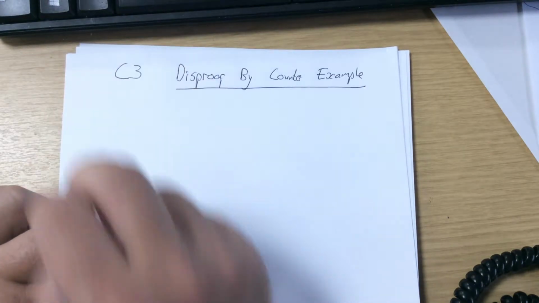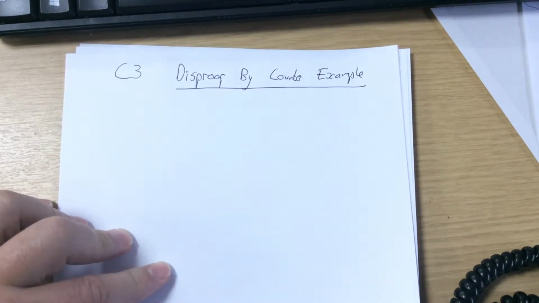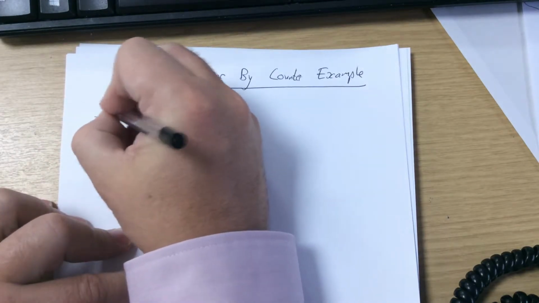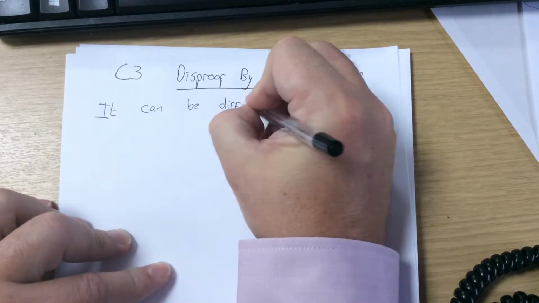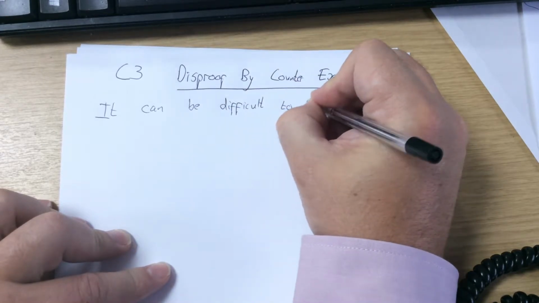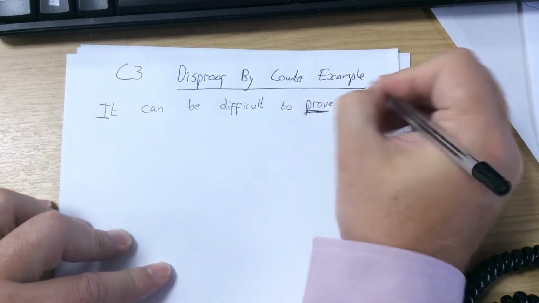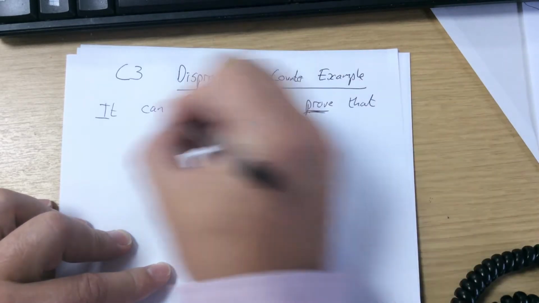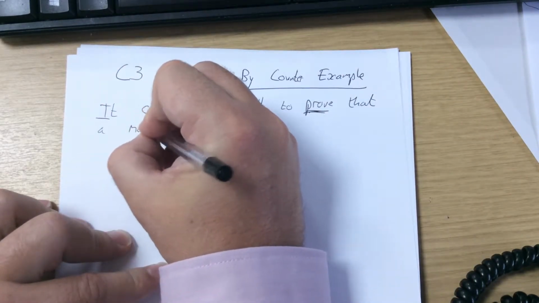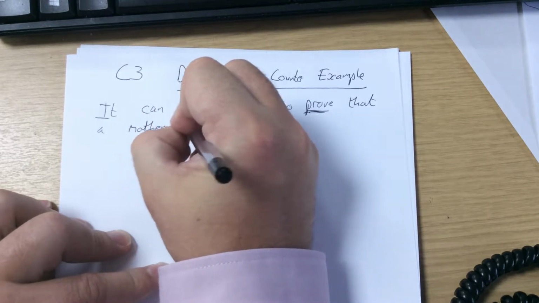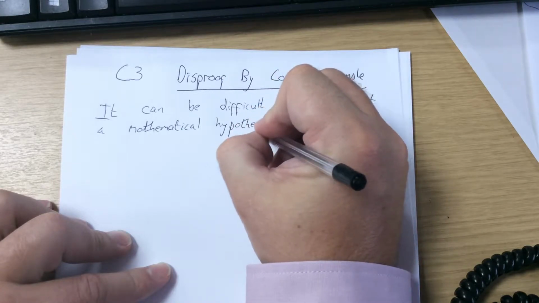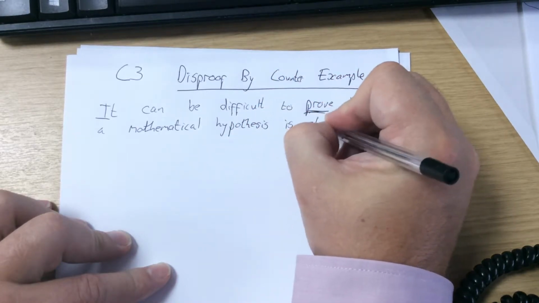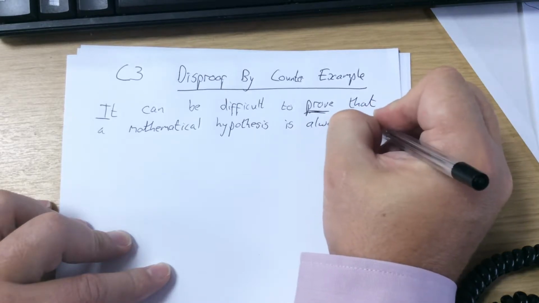Right. It can be difficult to prove that a mathematical hypothesis is always correct. Okay, so I'm going to write that down. It can be difficult to prove that a mathematical hypothesis is always correct.